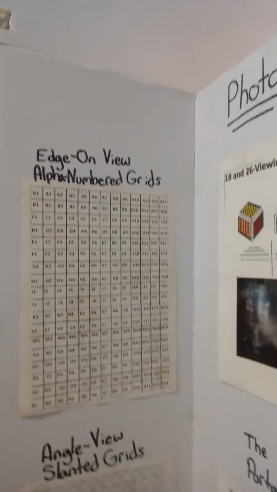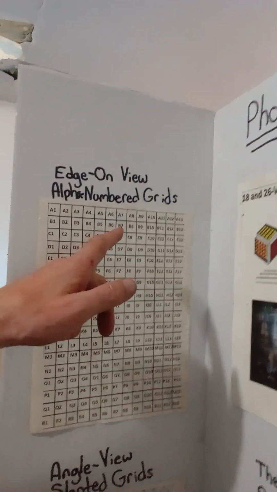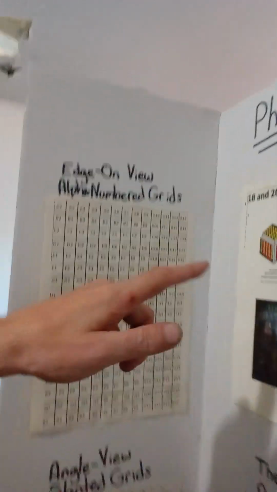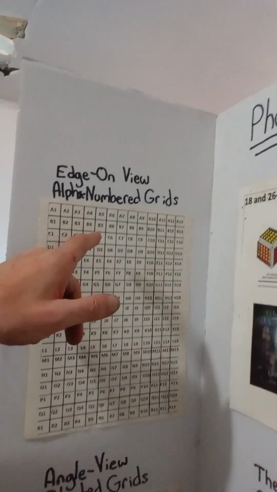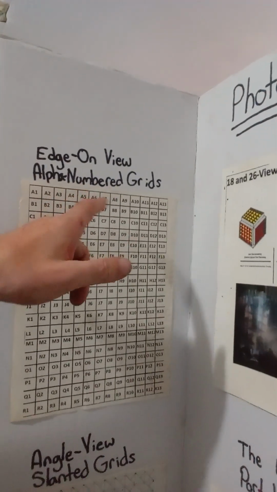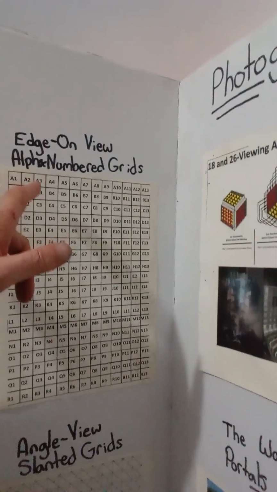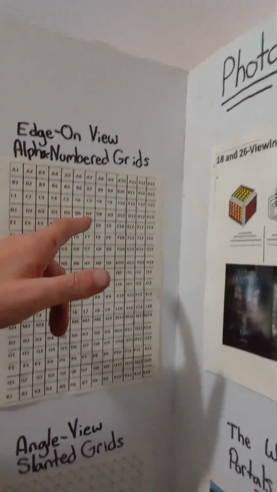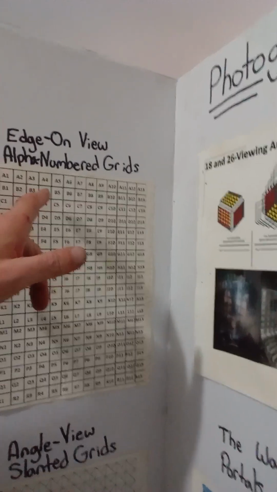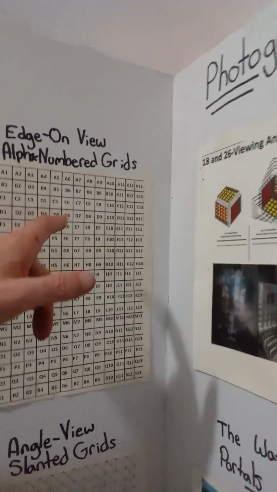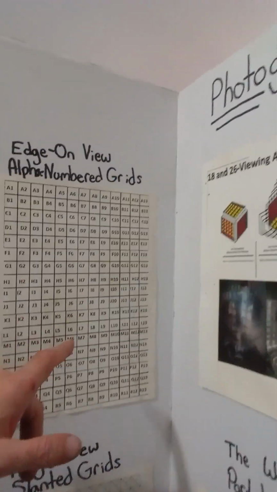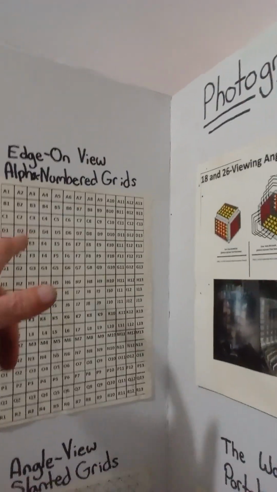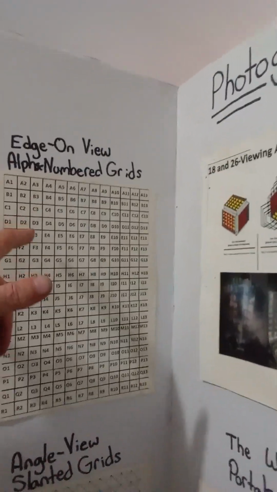And the interesting aspect of putting together all this is that this is for the edge-on views. With the faces, you don't do anything. You don't cut them up or do anything. This is an example of the edge-on views, alpha-numbered grids. They're straight, they're square, they're applied like this. You use an alpha numbering system that I use to place them on there like a puzzle. Because all the squares are the same, you need a way to differentiate them.